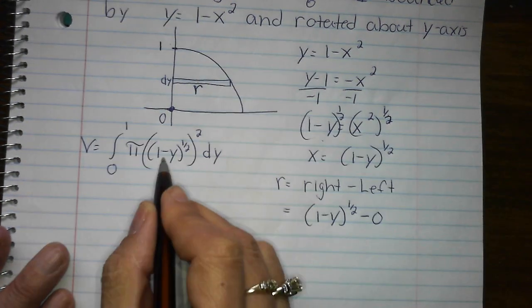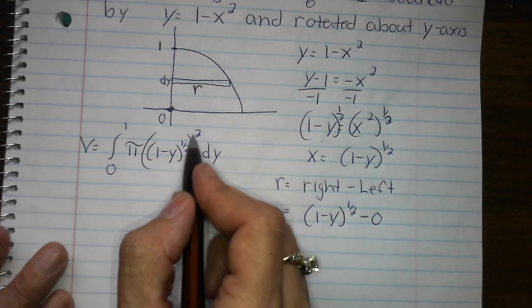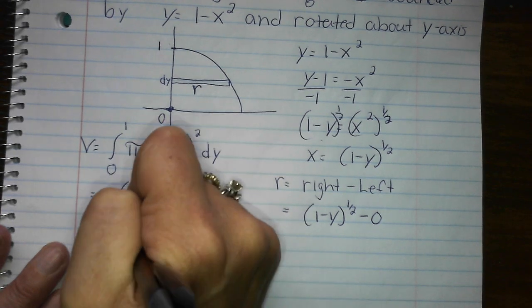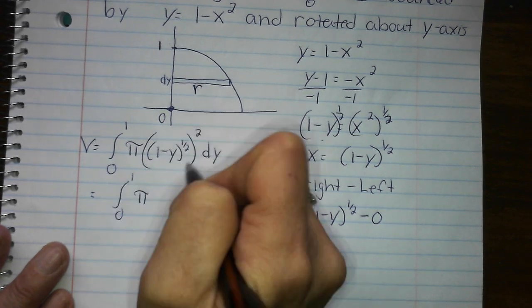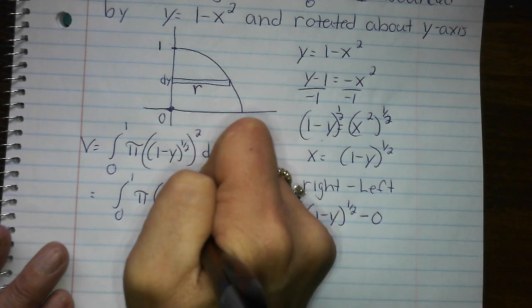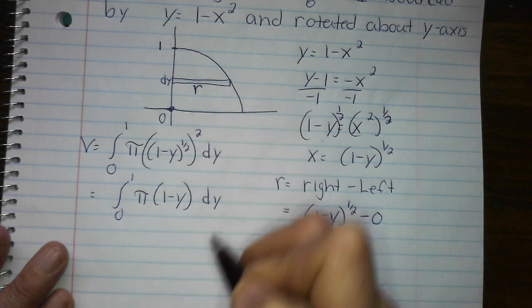So dy, y boundaries. Okay, we're going to simplify this first. 0 to 1, pi, 1/2 times 2 is going to give me a 1. So it's 1 minus y to the power dy.